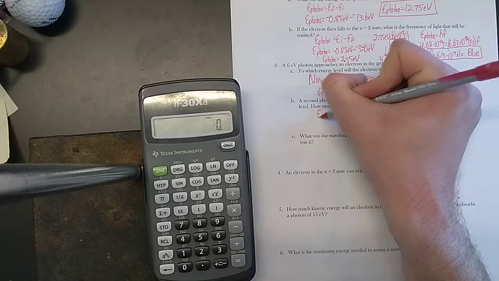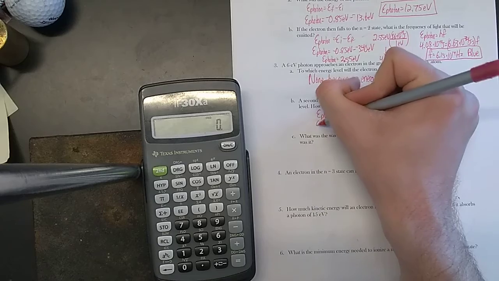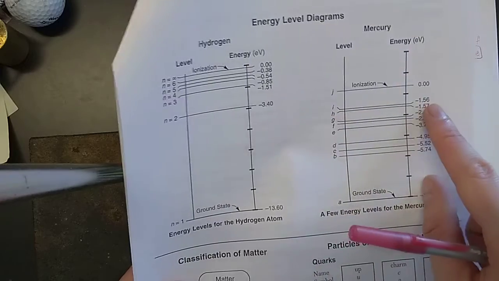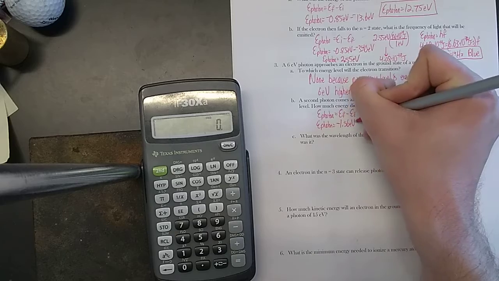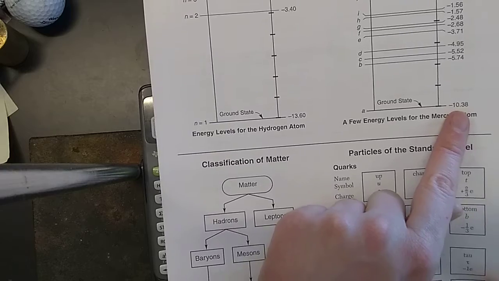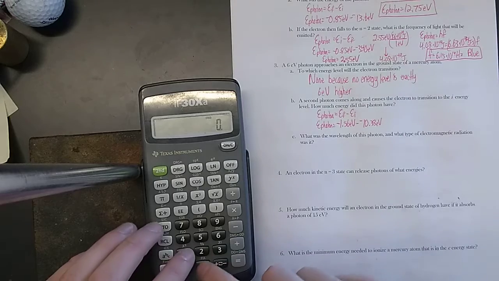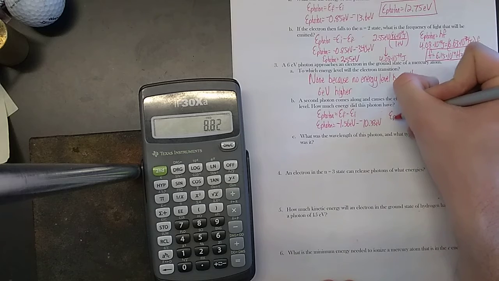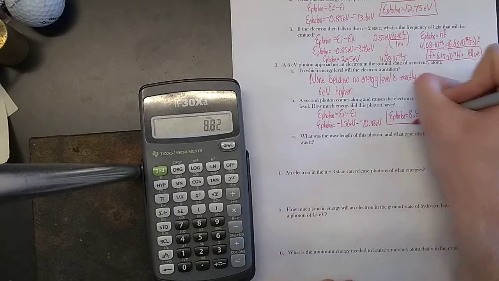Since it's an absorbed photon, we use this equation. The final energy level is the I energy level. That's negative 1.56 eV. Minus a negative, where did it start? Let's see, ground state, so negative 10.38. The energy of the photon must have been 8.82 electron volts to get absorbed and go up to that energy level.